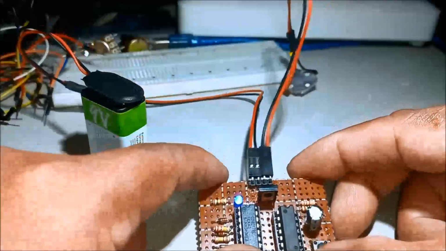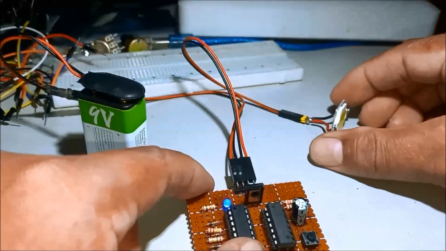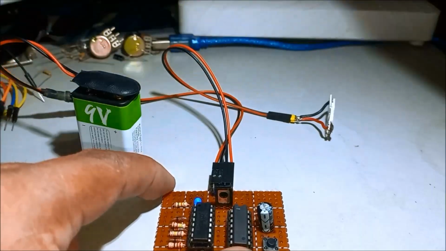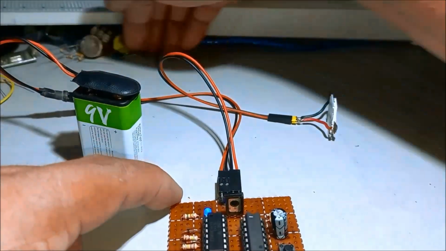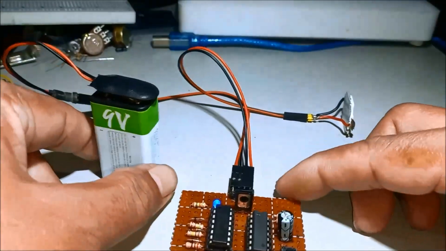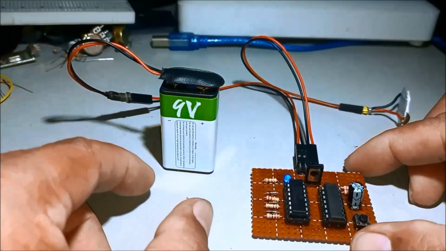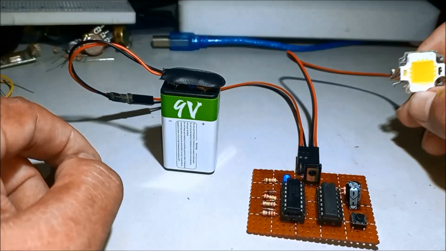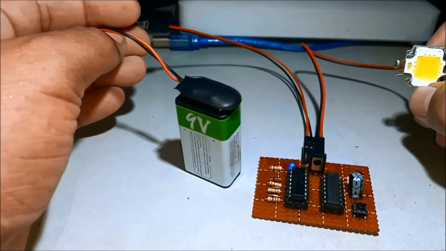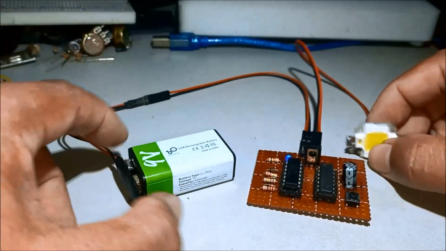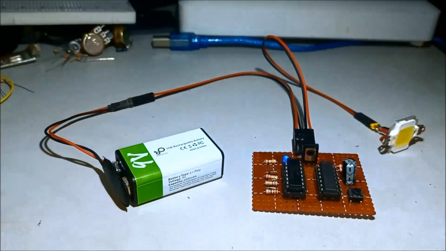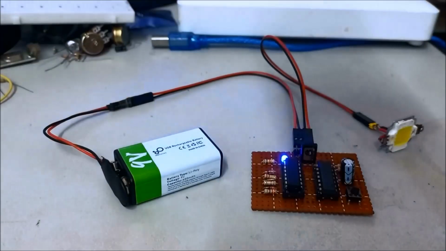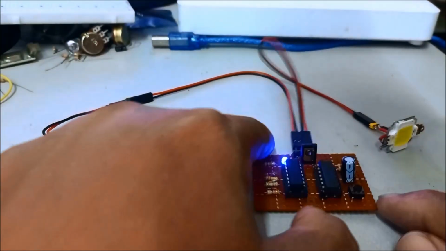Supply, and then the output. There is no other connection but the output and the supply. Let us now check the lights. Okay, press.